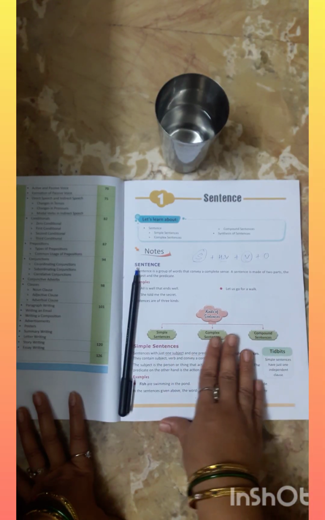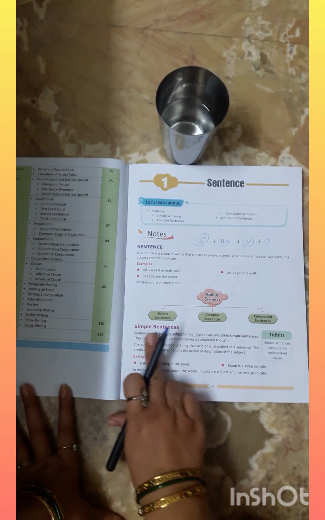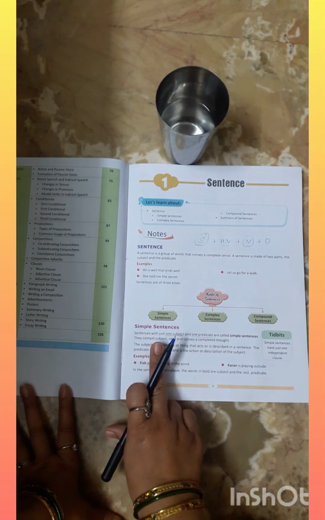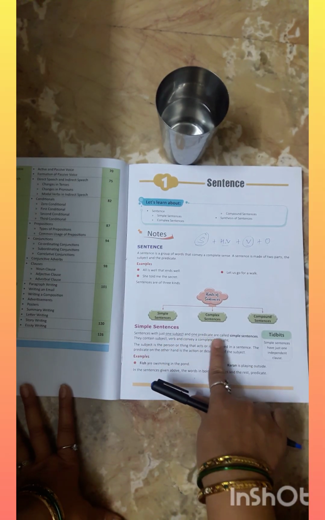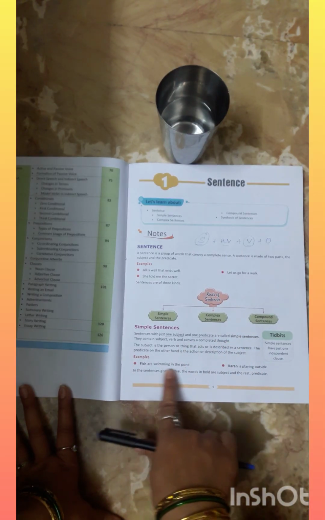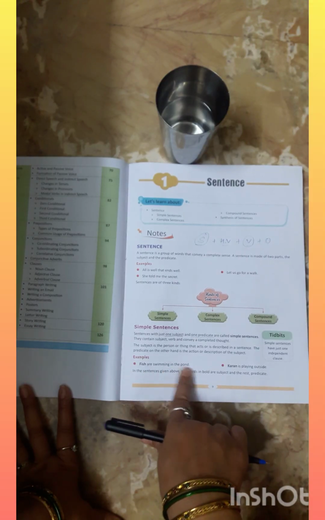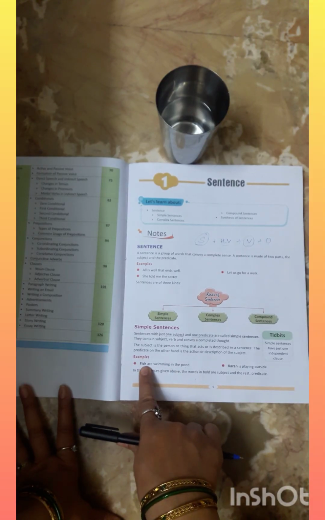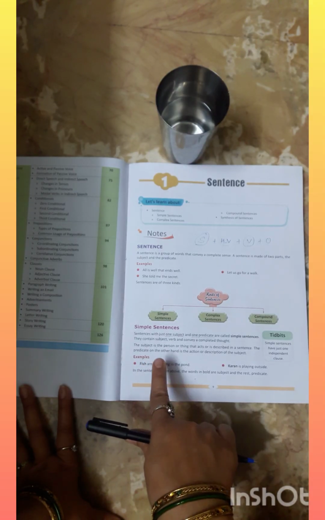Now you have to observe some examples. Simple sentence. For a simple sentence we have the basic definition: a sentence with just one subject and one predicate. That is called a simple sentence. Now observe this simple sentence: Fish are swimming in the pond. In this sentence, fish is the subject, are is the helping verb, and swimming is the verb.